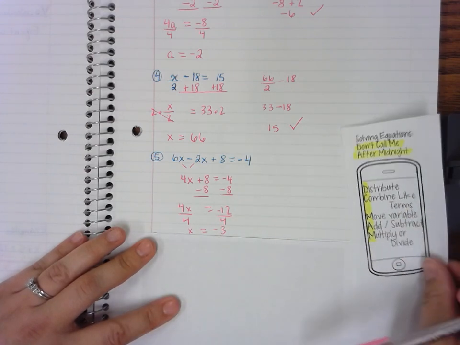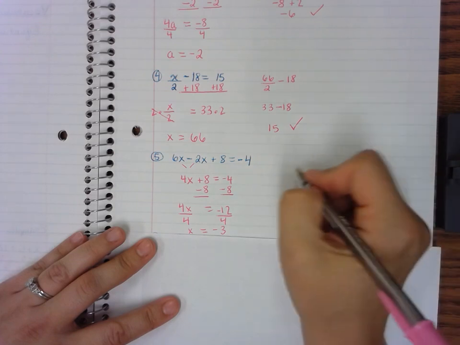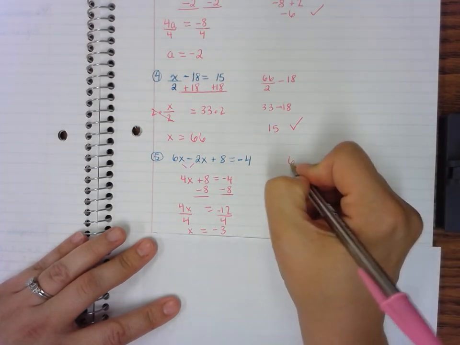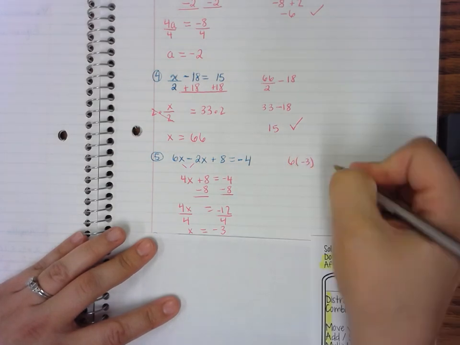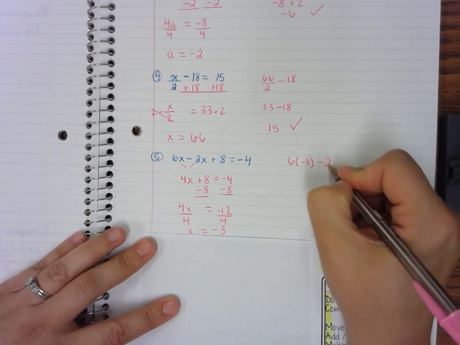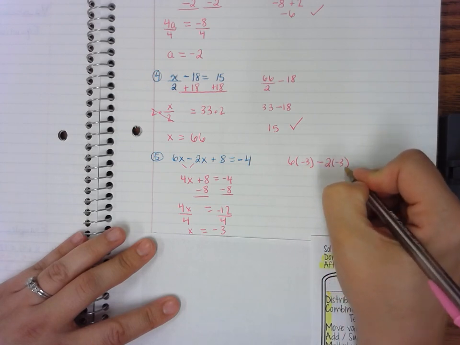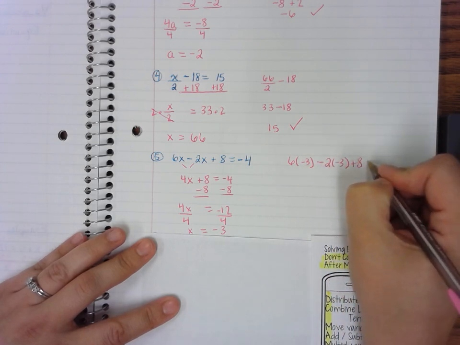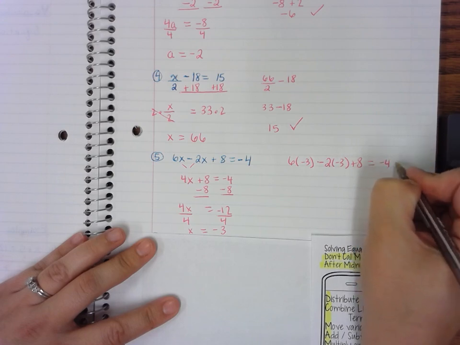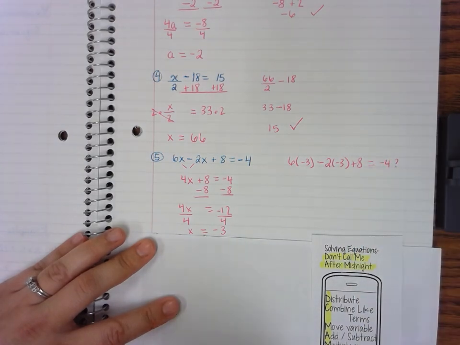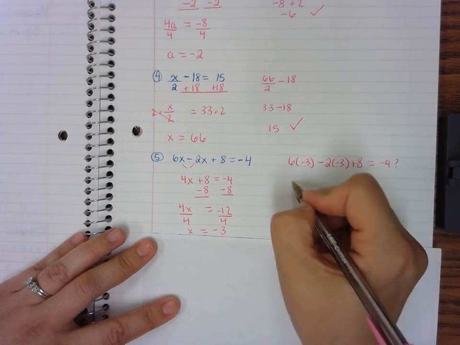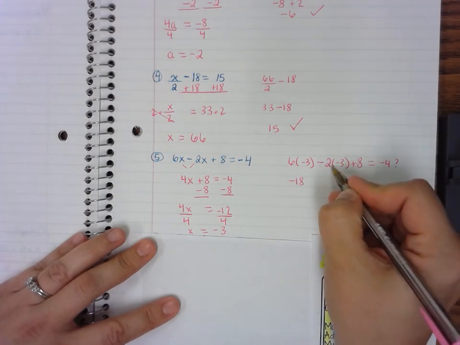I'm going to check my solution. 6 times negative 3 minus 2 times negative 3 plus 8, I'm hoping is equal to negative 4. That's the question. So 6 times negative 3 is negative 18.